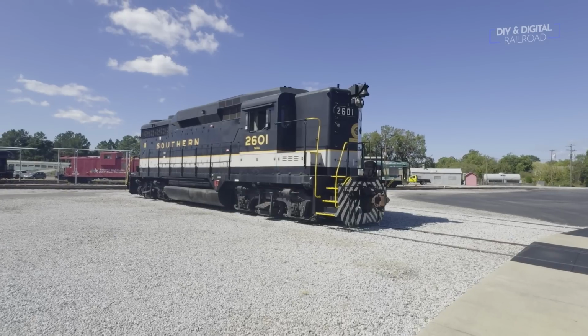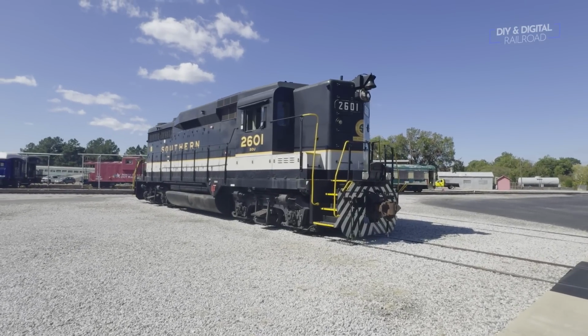So while it's probably not as prevalent as it is in the UK, there's still a lot of it out there, and there's a lot of people who want to buy these things. So it's probably more prevalent than you realize. The other thing is that when locomotives are restored, they're typically restored to exactly the way that they looked.